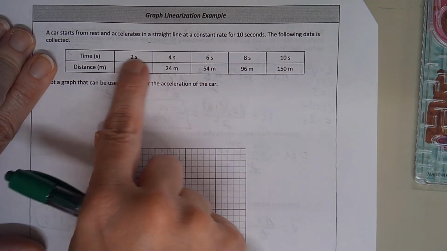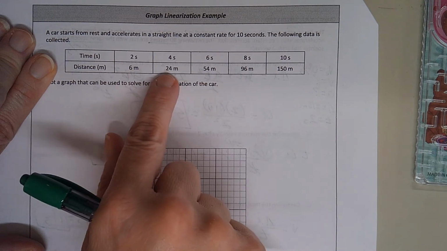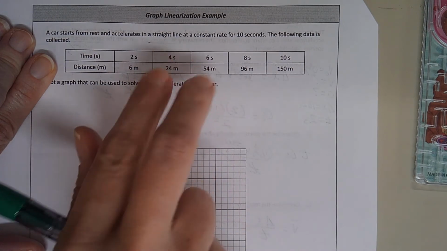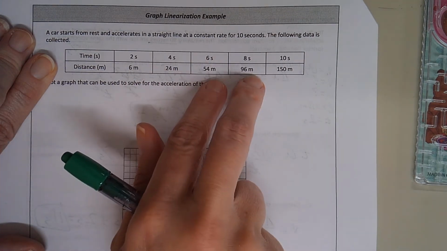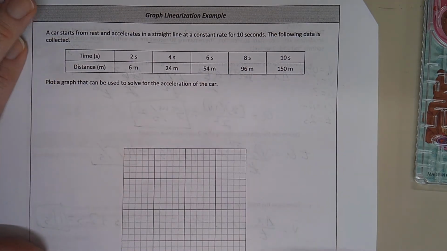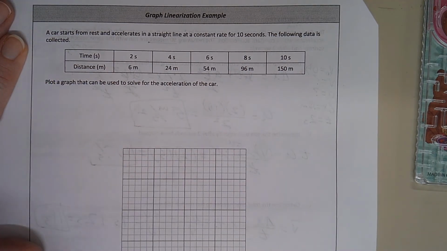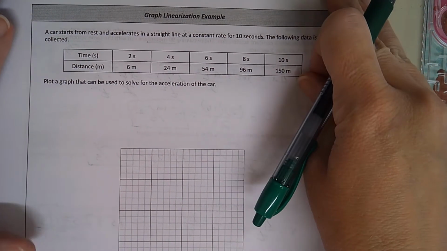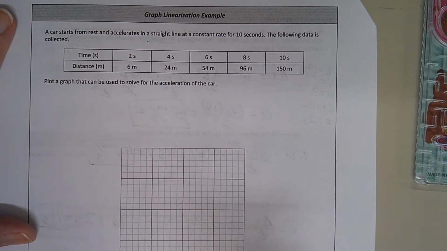If at each time interval of 2 seconds we were going up the same amount, between here and here, between here and here, I would know that I'm not accelerating, but this is accelerating. Since it's accelerating, it's helpful to find a linearization of a graph so that you can figure out the acceleration just by finding the slope.